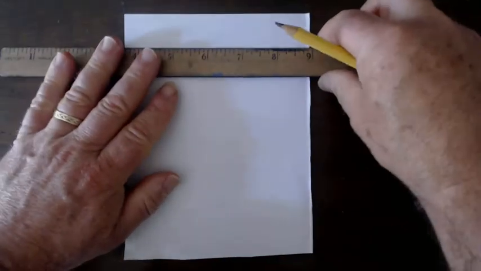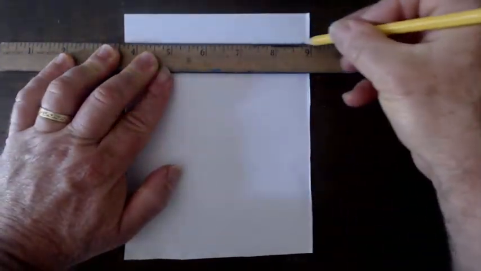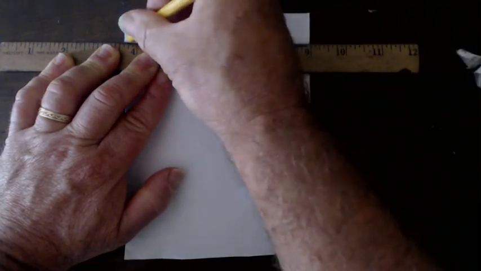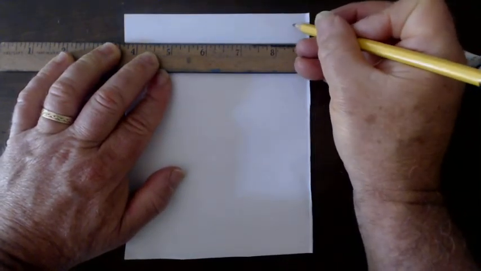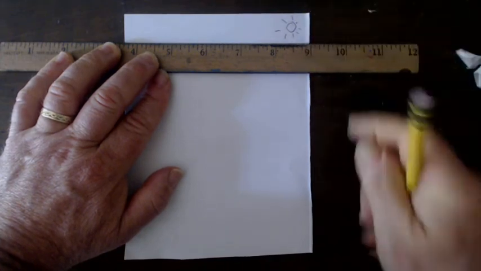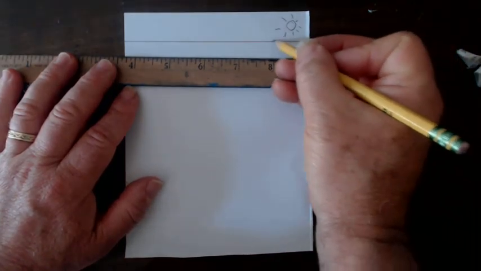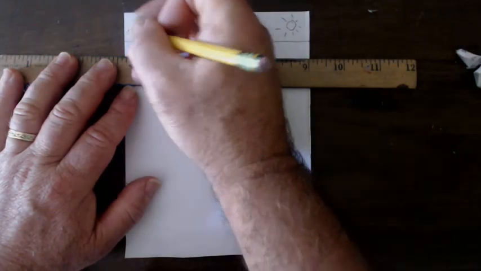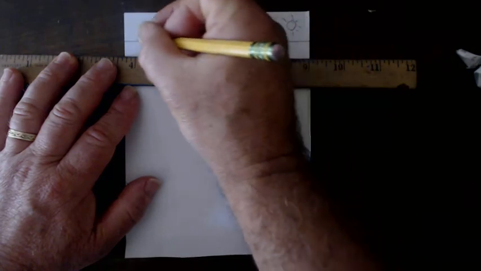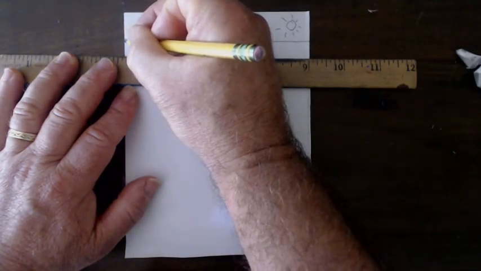I'm going to start by creating a horizon line, and I'm choosing to put my horizon line high up on my paper today. I'll think that the sun is up in the sky shining brightly down. We'll get back to that towards the end with some shadow. And I need to create a vanishing point. The vanishing point must be on the horizon line, and today I'm choosing to put it all the way to the left.